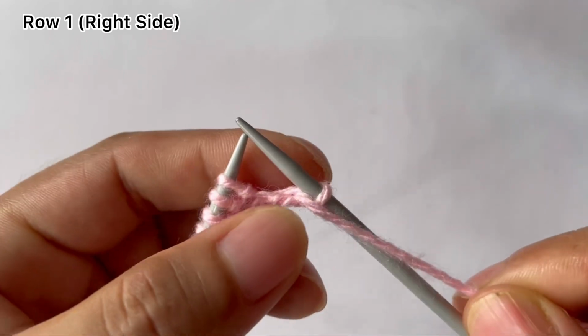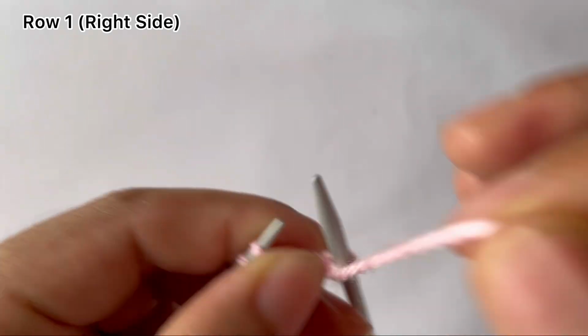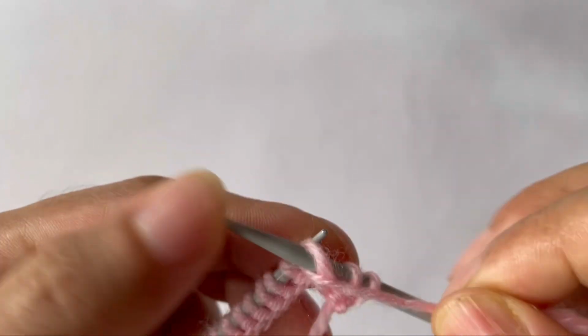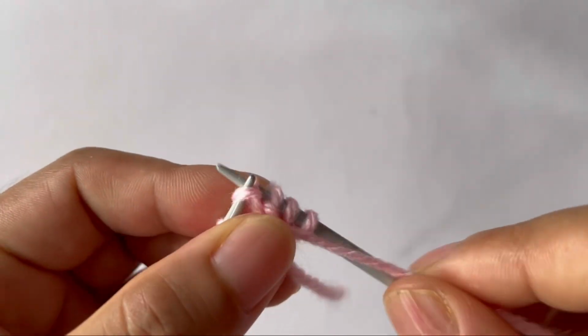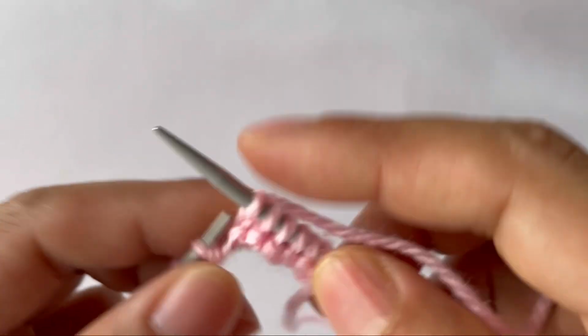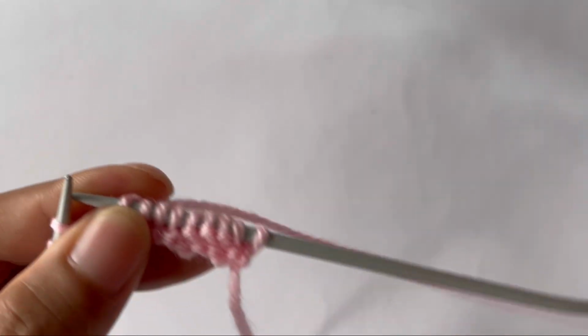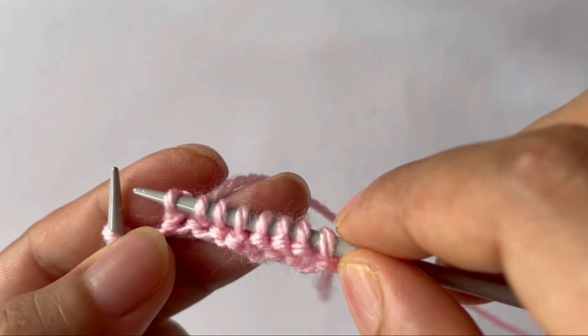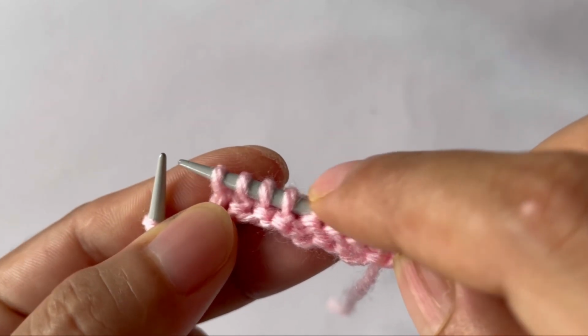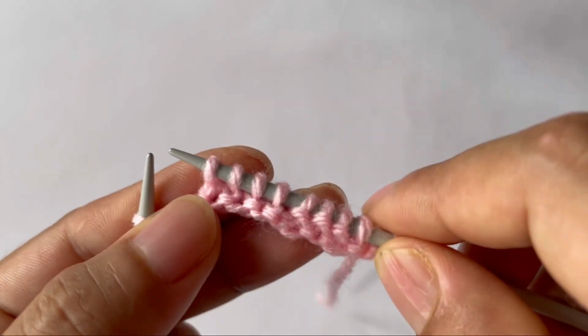For the repeat pattern: knit 1, purl 3, knit 4. That's the repeat from here to here.